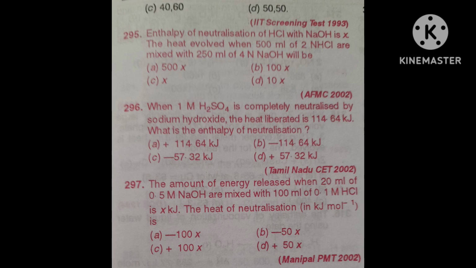The heat of neutralization in kilojoule per mole is: first option minus 100 into x, second minus 50 into x, third option plus 100 into x, and fourth option plus 50 into x.